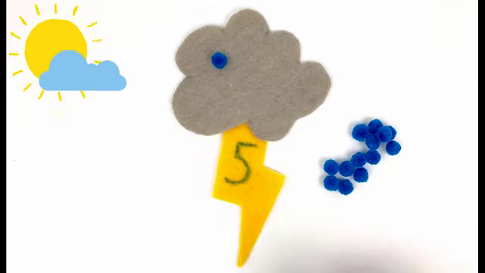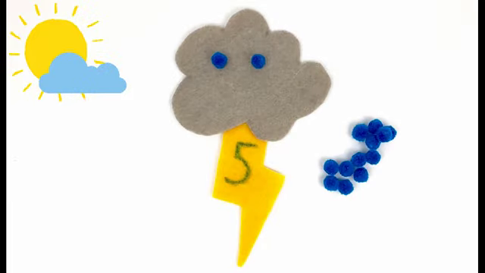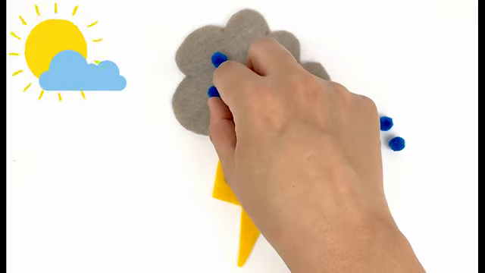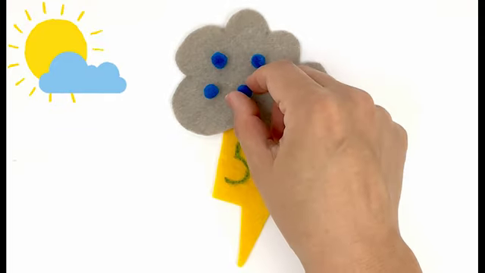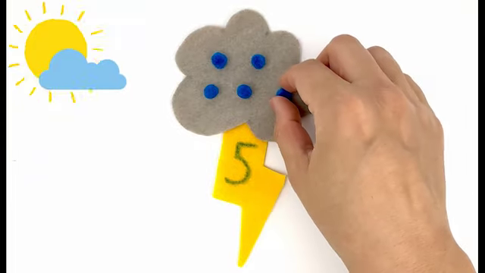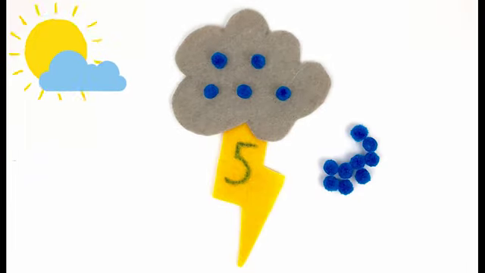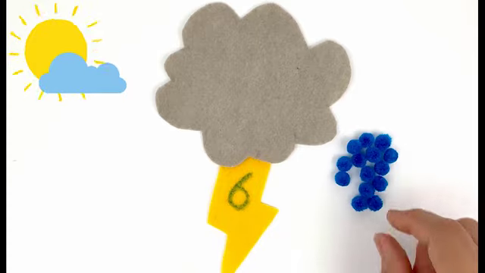1, 2, 3, 4, 5. 5 raindrops. Number 6 comes after 5. Let's put 6 raindrops on this cloud.